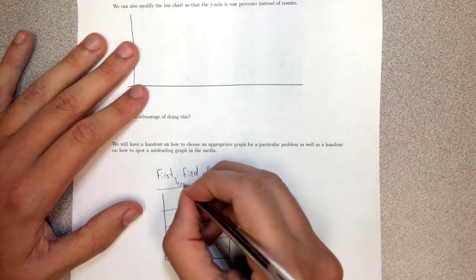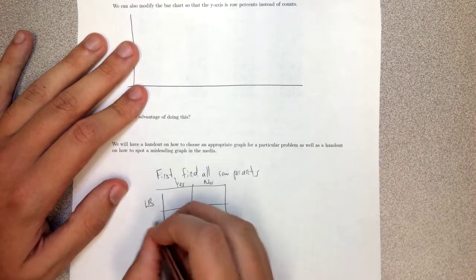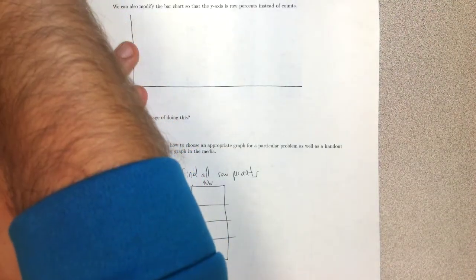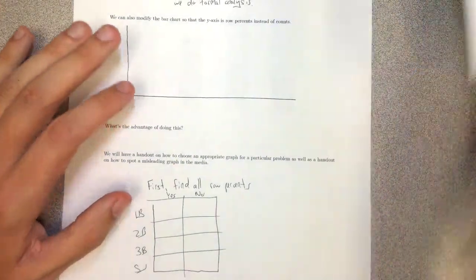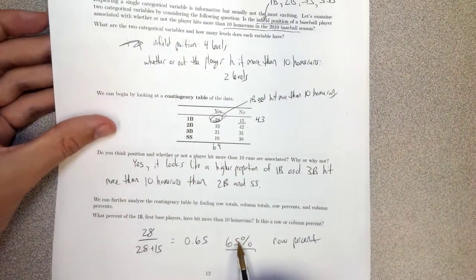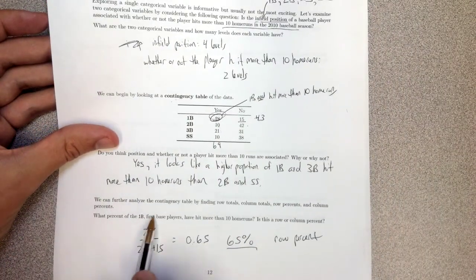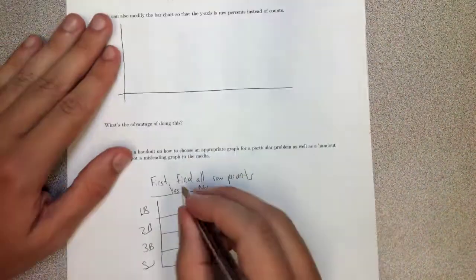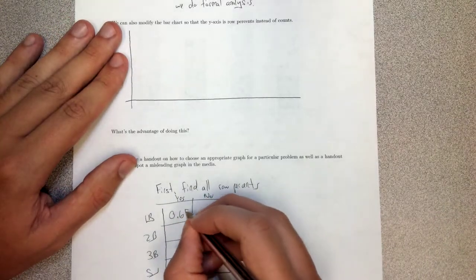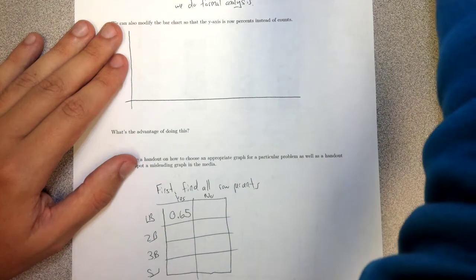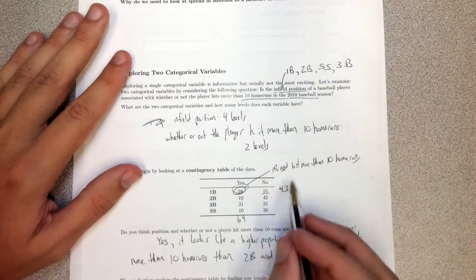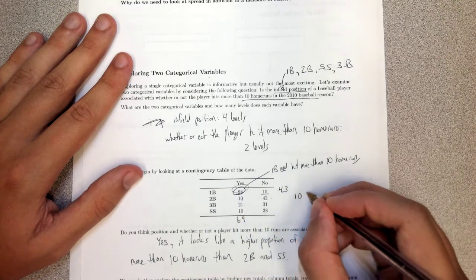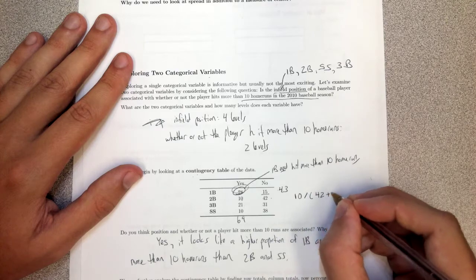So, yes, no, we've got first base, second base, third base, shortstop. Remember we had already found the row percent, or the proportion, for the first base players that have hit more than 10 home runs, and that was 65%. We could do the same type of calculation for all 8 cells. So I'll go down the column first. For second baseman, it's going to be 10 divided by 42 plus 10.